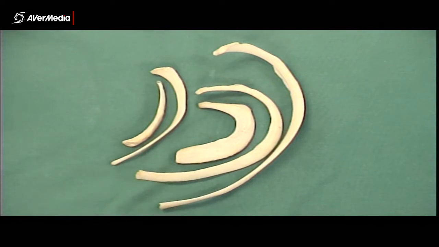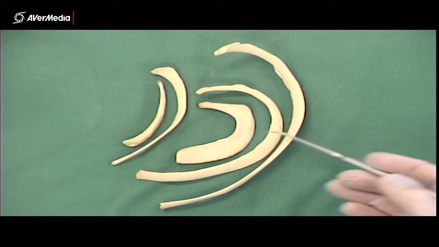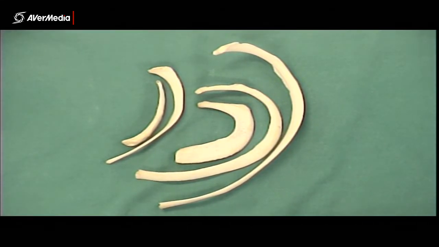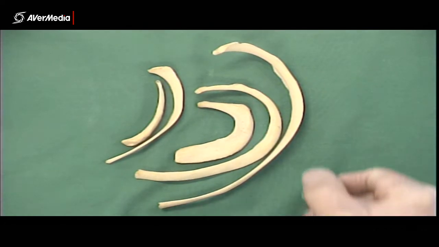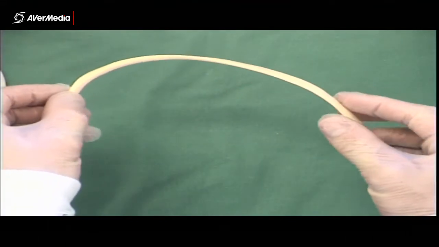So what we're looking at is, of course, 1 and 2, and then a typical rib, and then 11 and 12 there. Okay, but let's have a look then at the features of a typical rib. So we'll come back to the atypical ones in a sec.